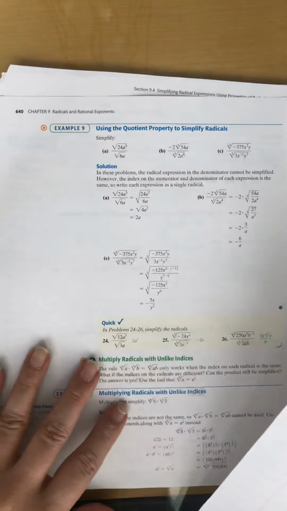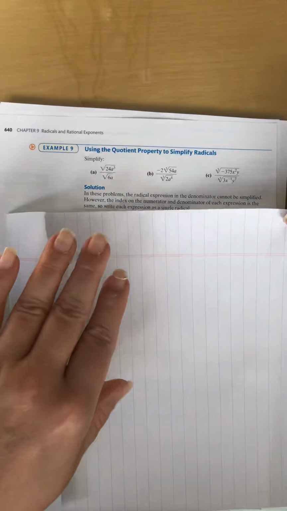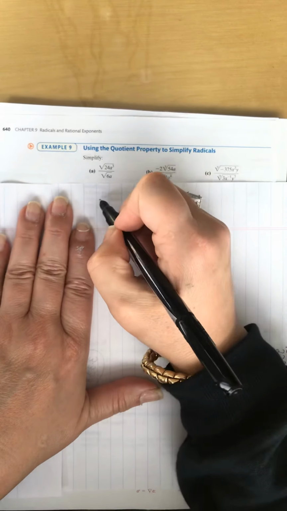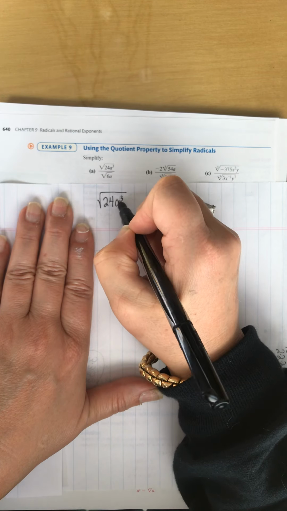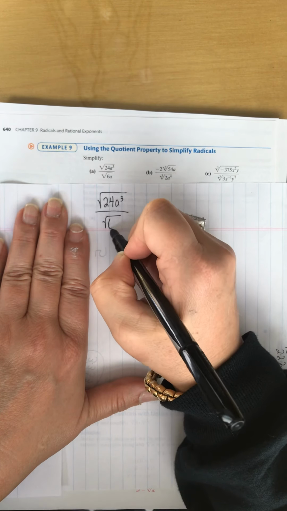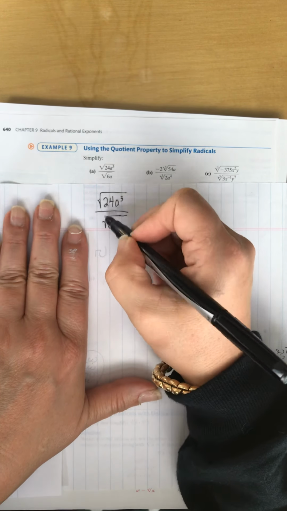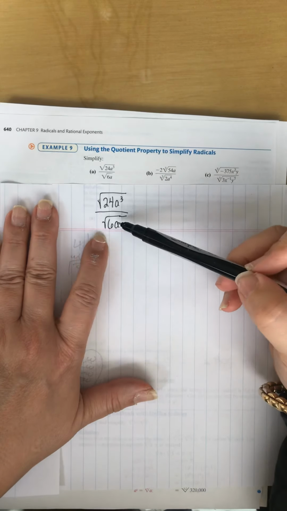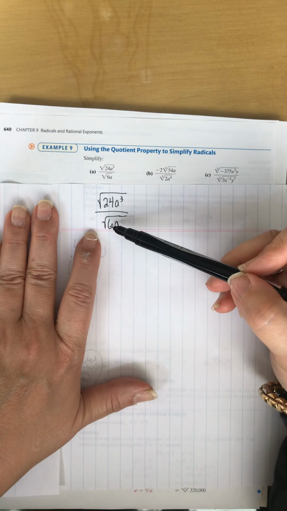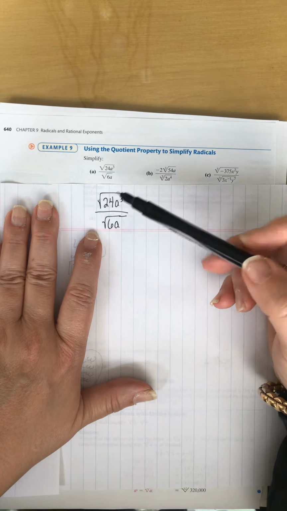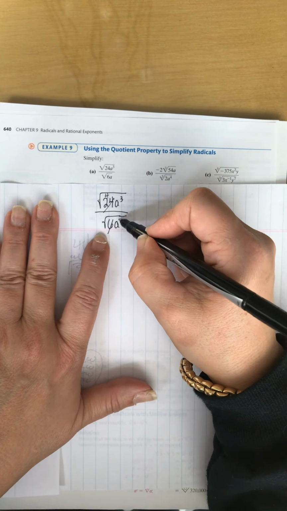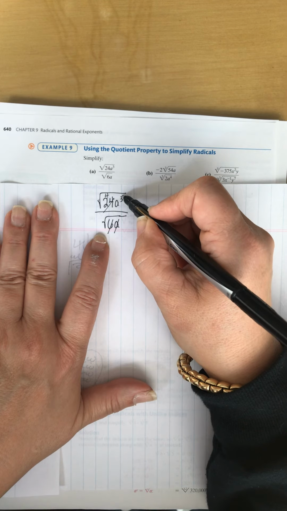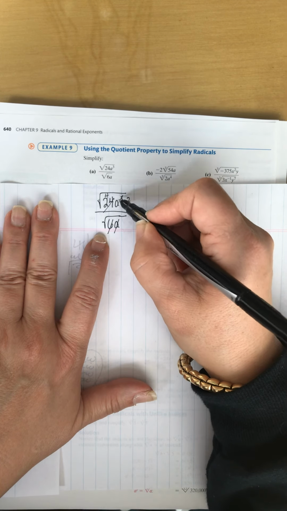Okay, example 9, some more division. Now, another thing you can do, if the indexes are the same, these are both square root, you can simplify this. 6 goes into 24 4 times. And 1a here cancels with 1a here. So this becomes a squared.